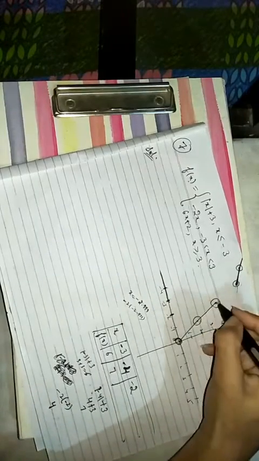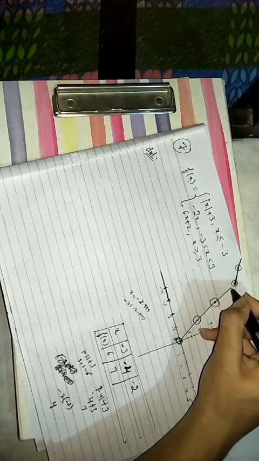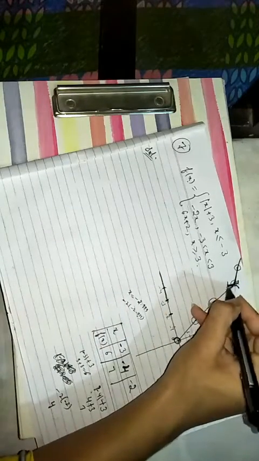At minus 1, it is 2. At 0, it is 0. This way, because we can draw the value. This is a closed curve, right? Now this is open. At minus 2.999, the value is this, which is approximately equal to 6. But you can put this open bracket here, right?